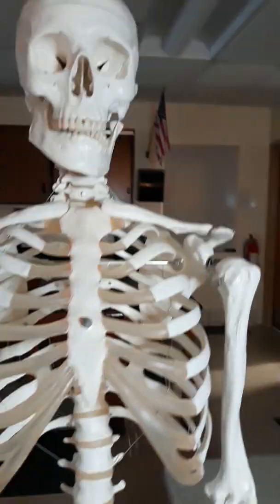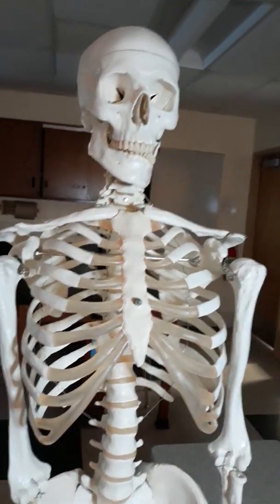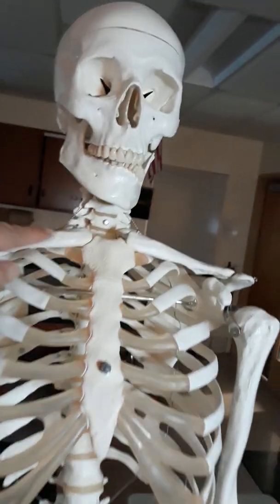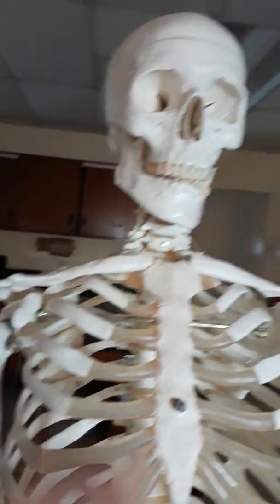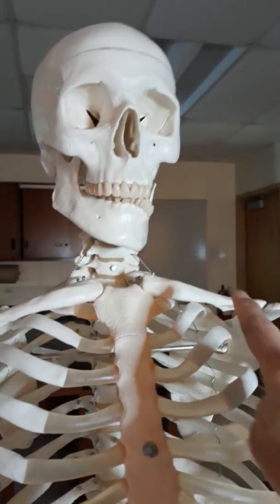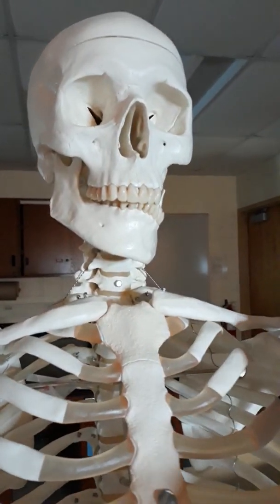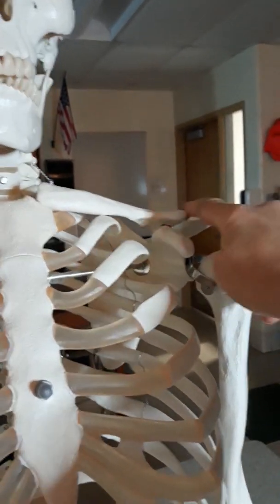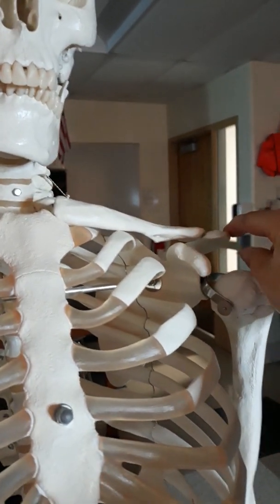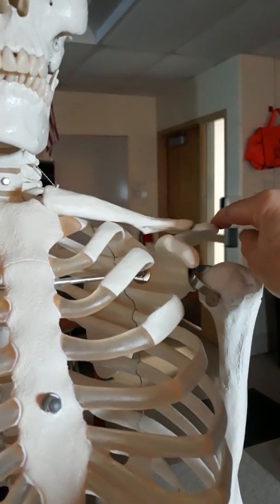So as we look then at the anterior view of our skeleton, this is one of the clavicles. This is the right clavicle. And then, of course, we have the one also that's on the left. And as I said, it's going to articulate laterally with a portion of the scapula.